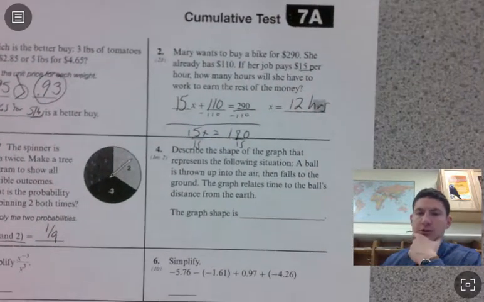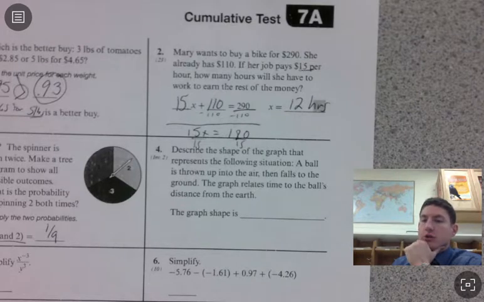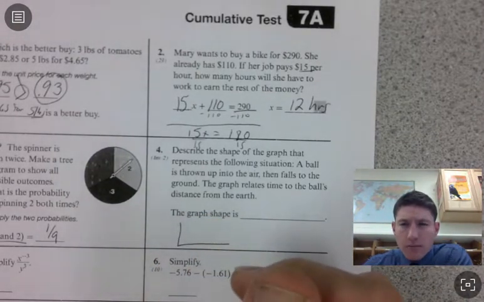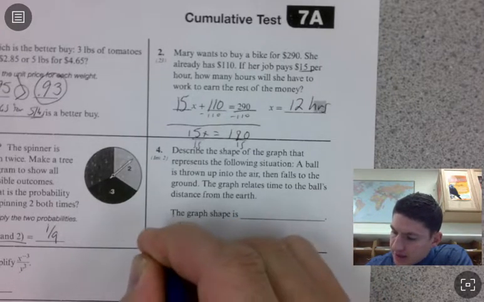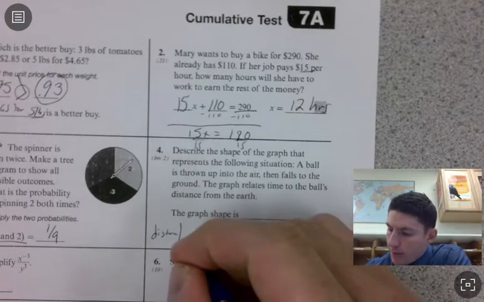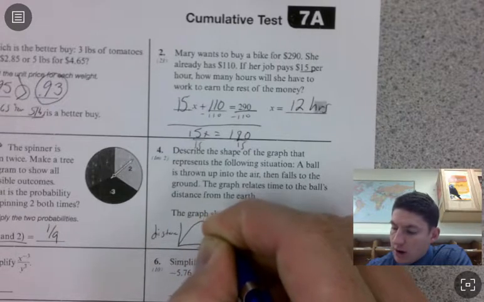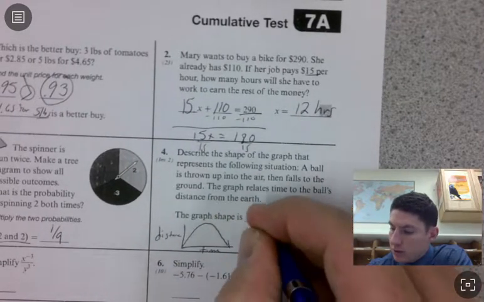Number 4, describe the shape of the graph that represents the following situation. A ball is thrown up into the air, then falls to the ground. The graph relates time to the ball's distance from Earth. So again, we have here our graph shown out. We are measuring time and distance as the x and y axis. If you throw the ball, over the course of time, it's going to travel away from Earth, but eventually, because of gravity, it's going to pull it right back down to Earth. Kind of makes an upside down U.